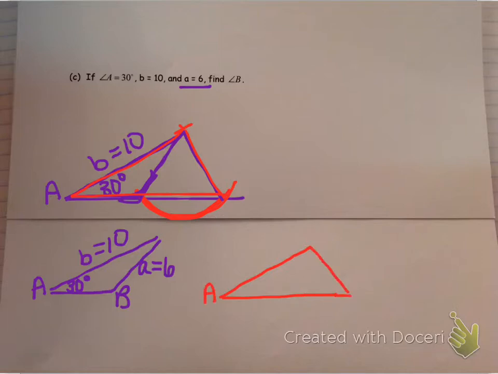And so once again, angle A is still 30 degrees. Side B is 10. Side A is still 6. And this is what angle would be in that instance. Okay? And so once again, in geometry, you would have had to draw everything perfectly to scale, and then you would have taken out your protractor and measured this angle and this angle to see how big the two potential answers for angle B could have been.